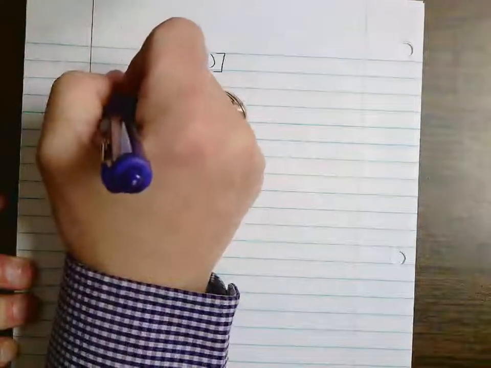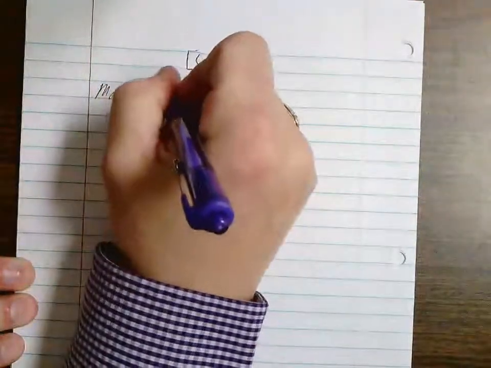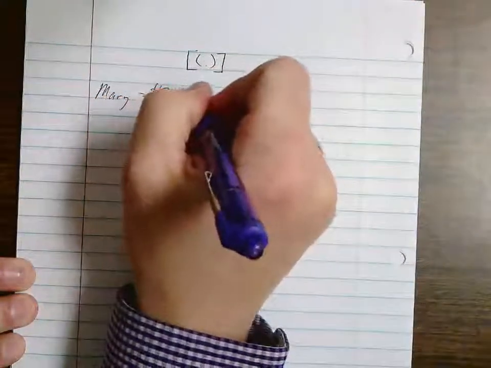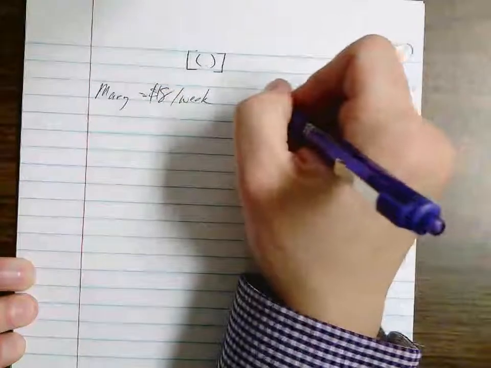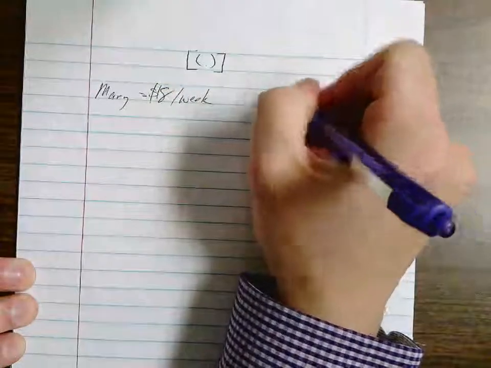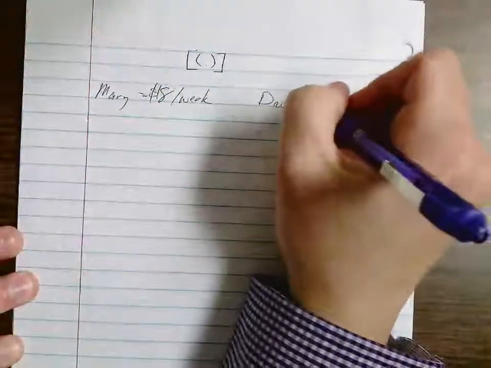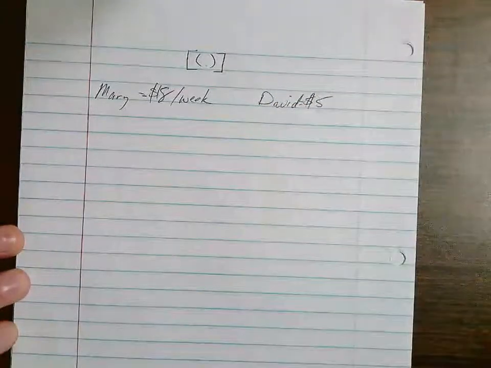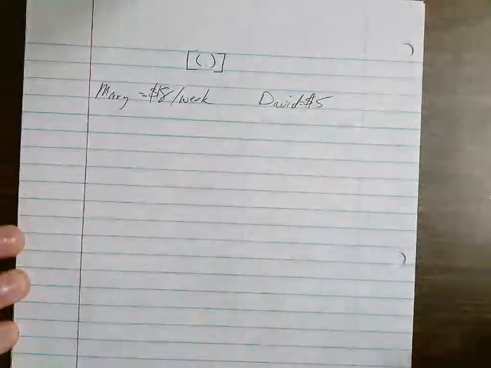Let's consider two kids, Mary and David, and they each get an allowance. Now, Mary gets $8 a week, and David only gets $5 a week. That's what we're starting off with. We know that they get this amount of money every week.